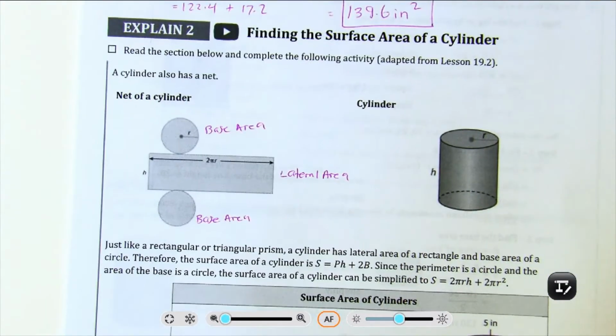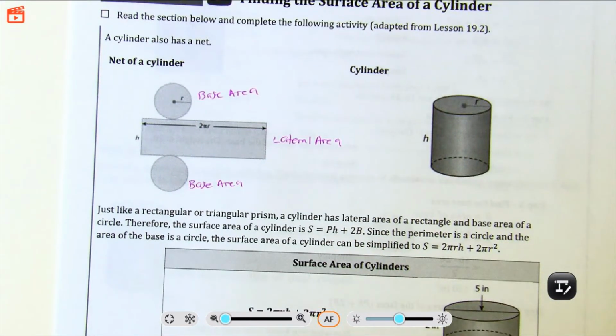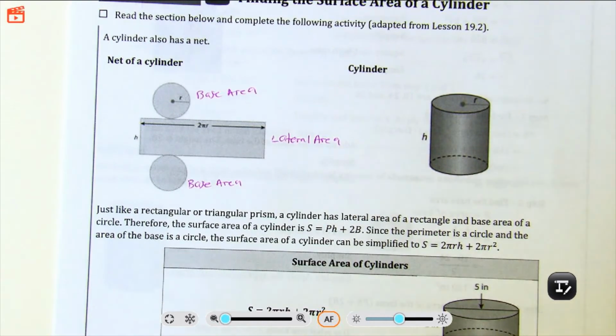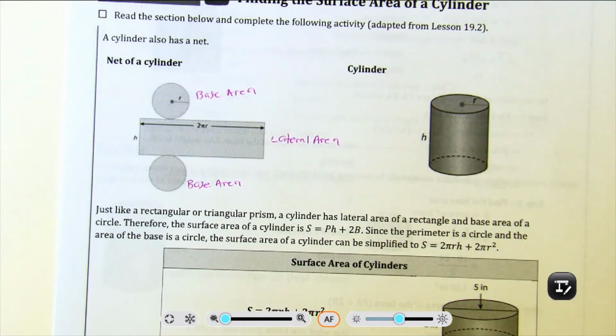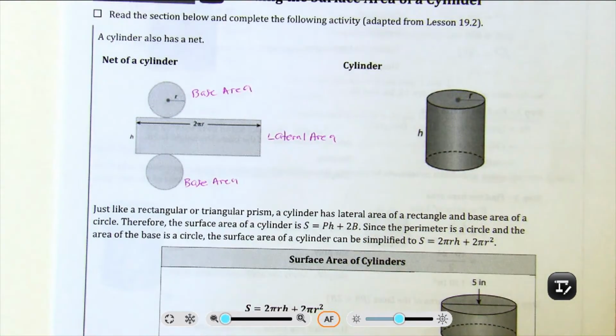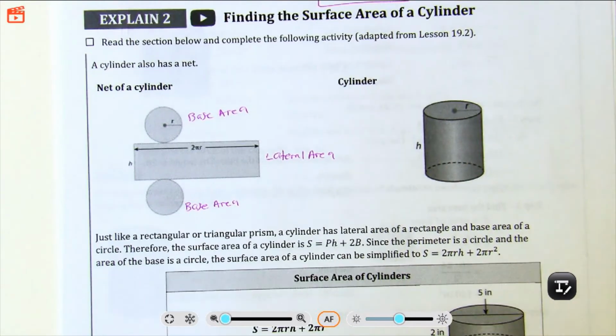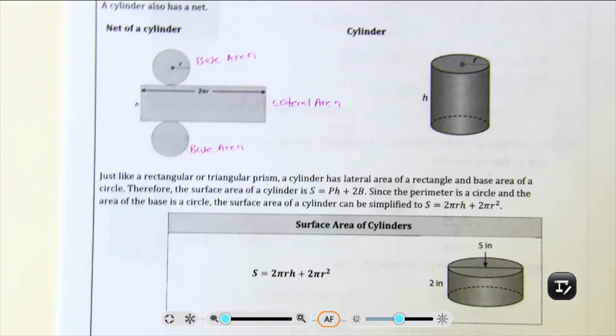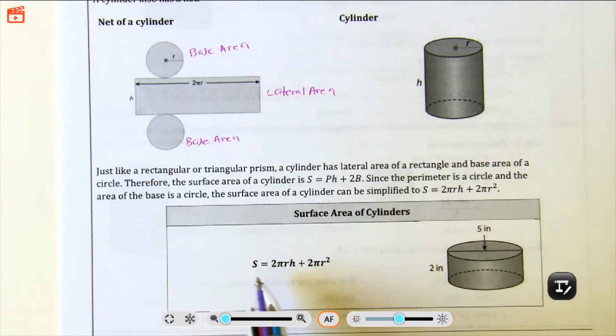So because we are dealing with circles, we need to use the radius of a circle, and then we also need to use pi. Our formula for the surface area of a cylinder would be 2 pi r h, so 2 pi r times h plus 2 pi r squared.